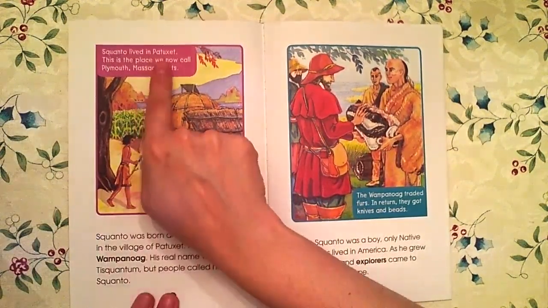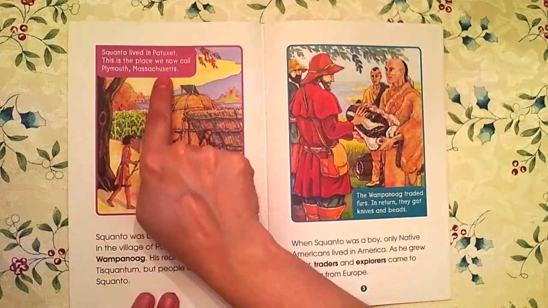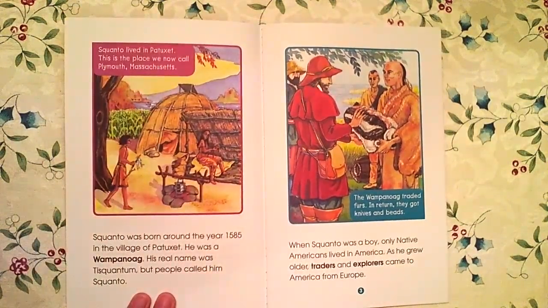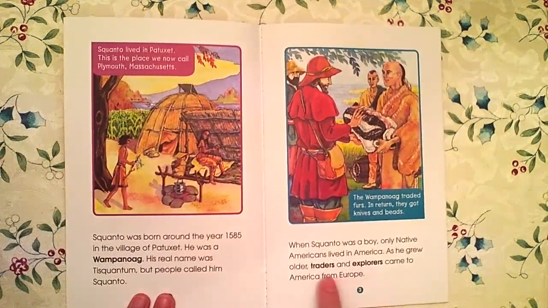Squanto lived in Patuxet. This is the place we now call Plymouth, in the state of Massachusetts. When Squanto was a boy, only Native Americans lived in America. As he grew older, traders and explorers came to America from Europe. Traders and explorers. Trading.